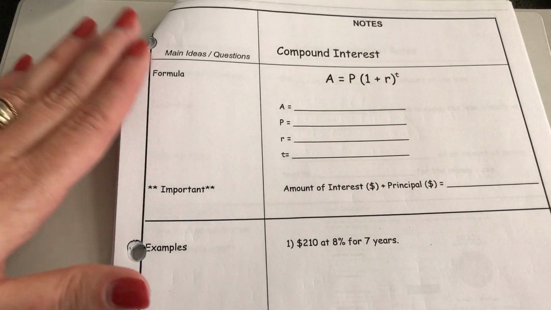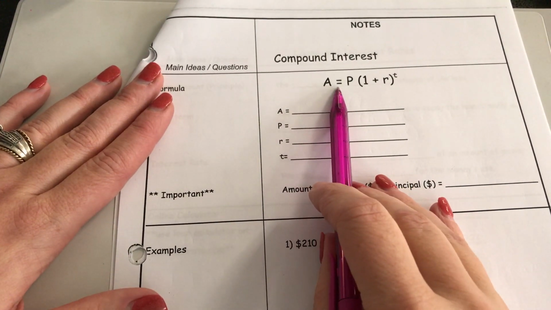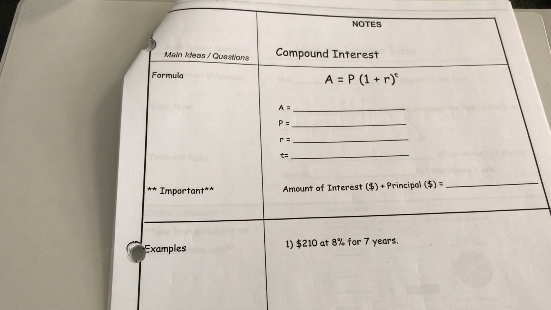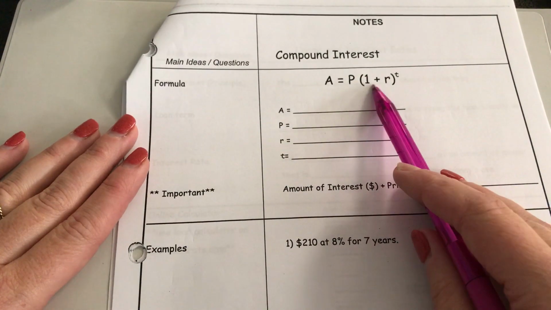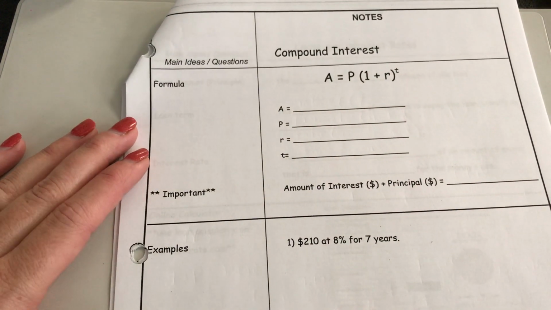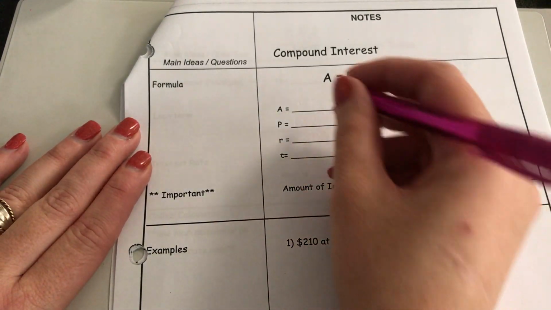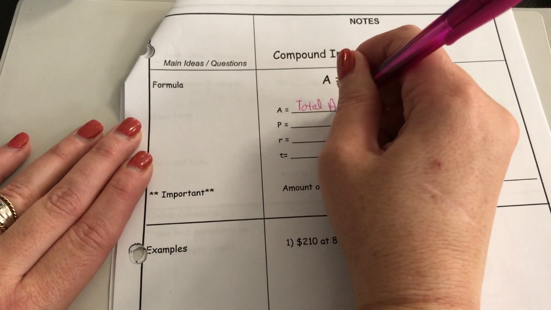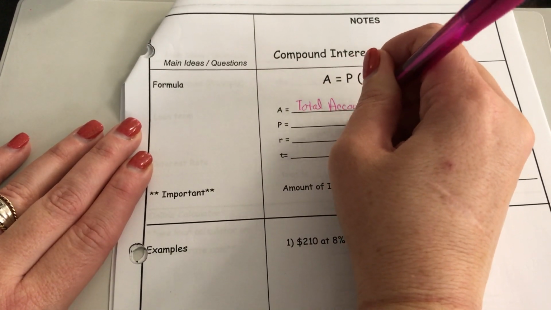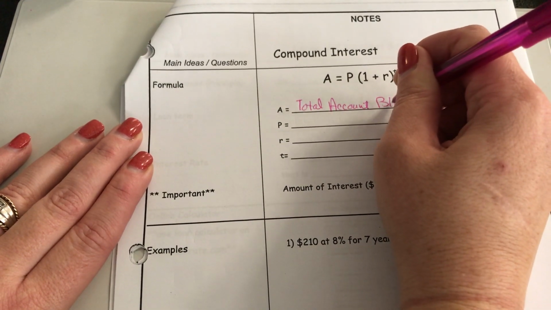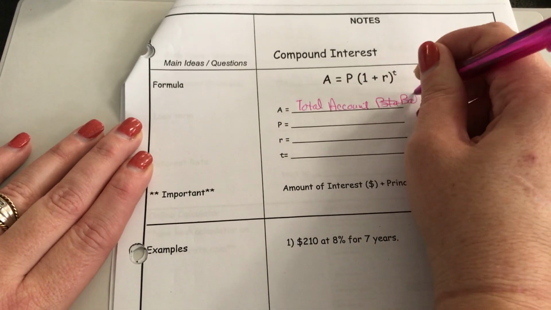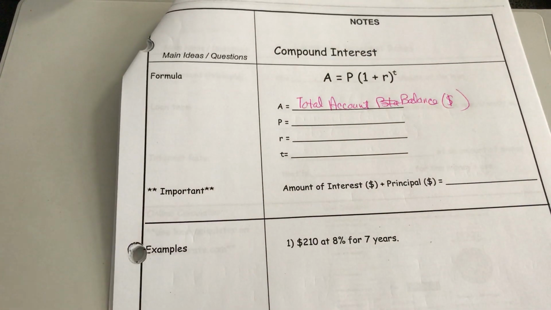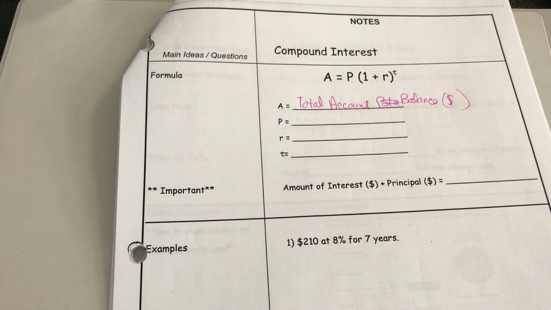So, compound interest, your equation is going to be a capital A equals capital P, and that capital A is there for a reason. Make sure it is a capital A. Open parentheses, 1 plus R to the T, all right? So here we go. A is your total account balance. It's the total of the money in the account.